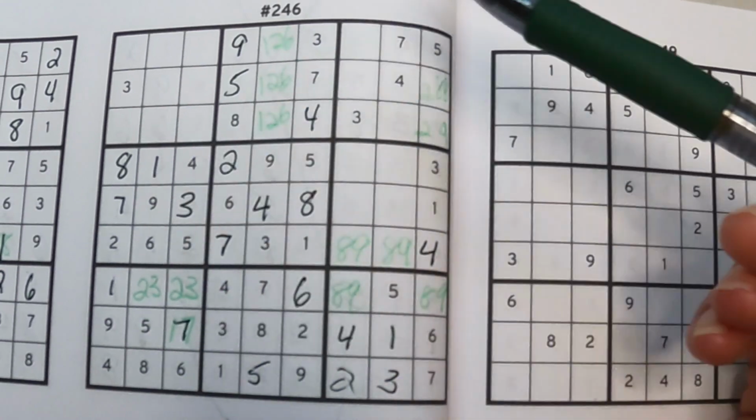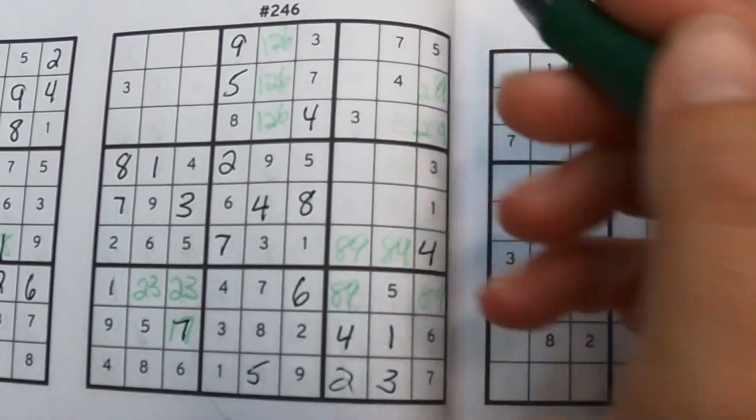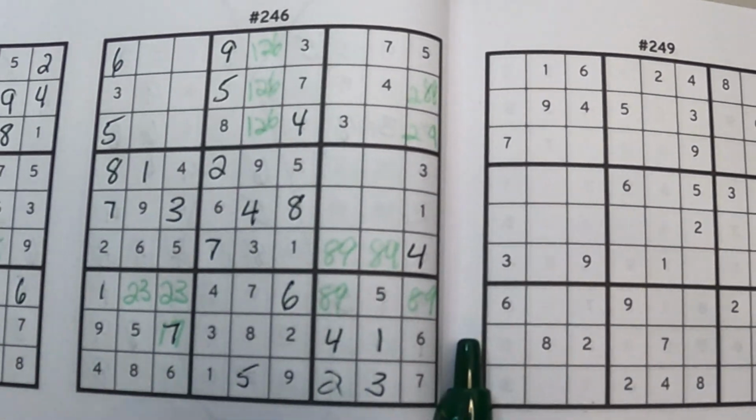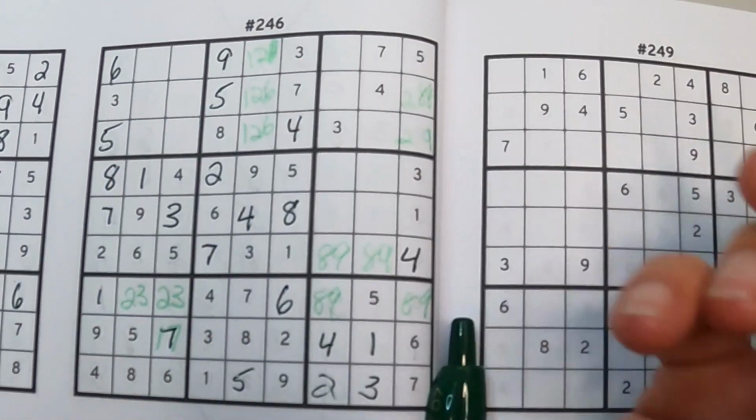For this column now, we're missing 5 and 6. We've got a 5 here, so 6, 5. We can get rid of the 6.